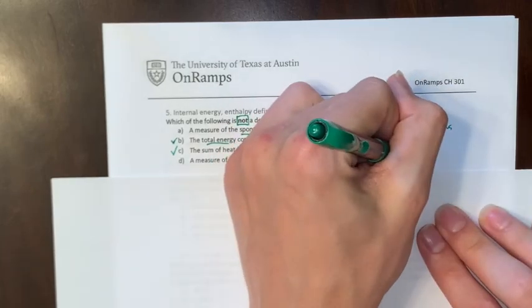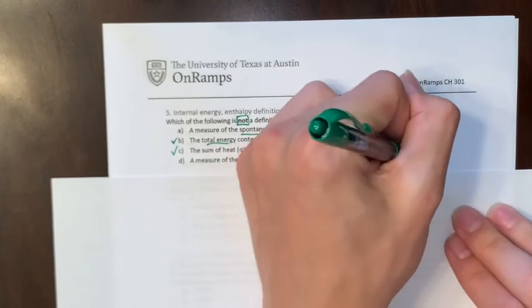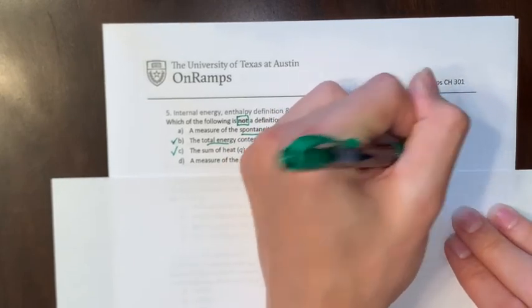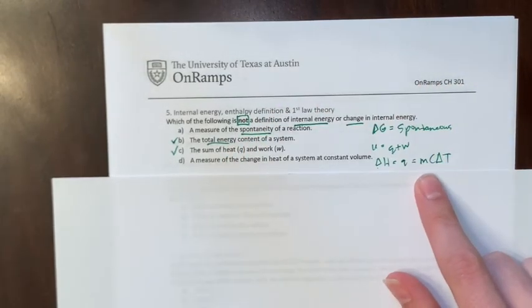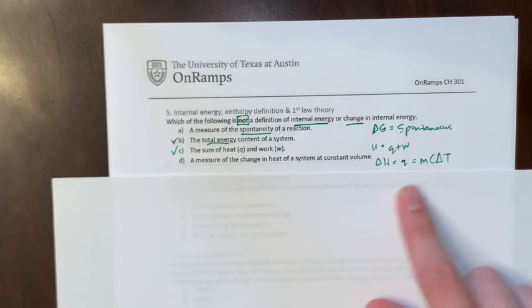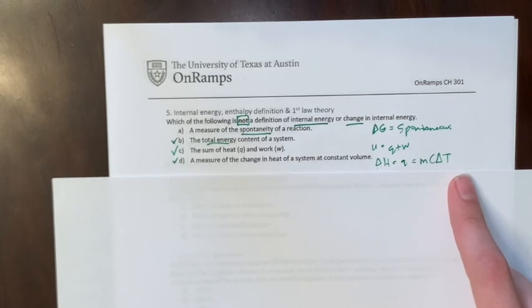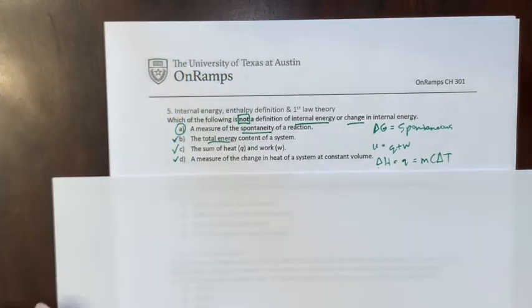which we remember is the same as Q at constant volume, meaning that we can use the equation Q equals mcΔT. Again, this is describing the internal energy of the system. That's how we solve for the change in internal energy. So that's also a true statement, meaning that the only one that's not a true definition is letter choice A.